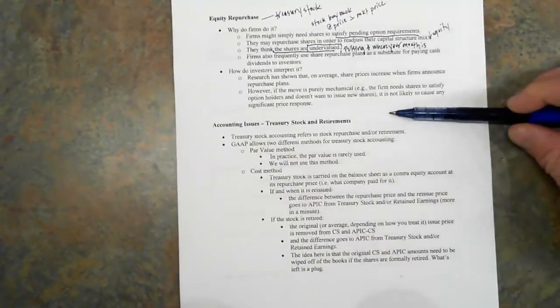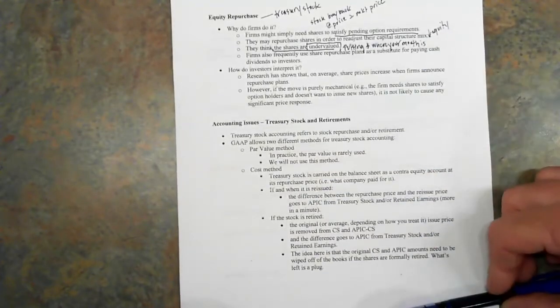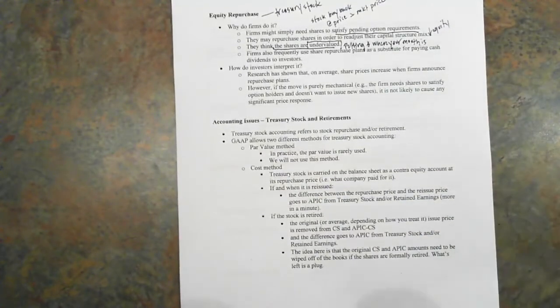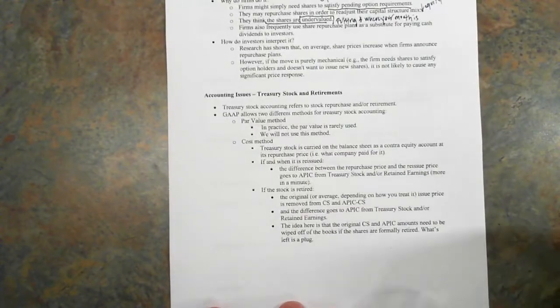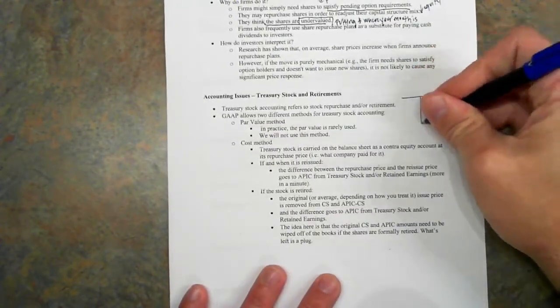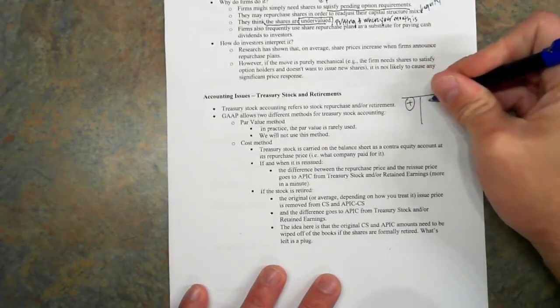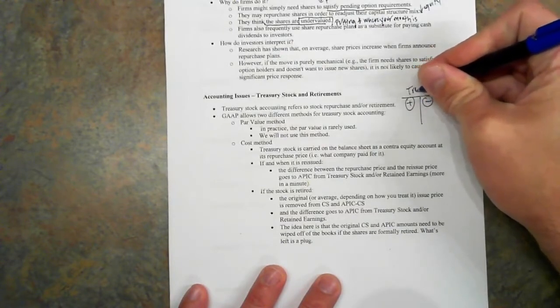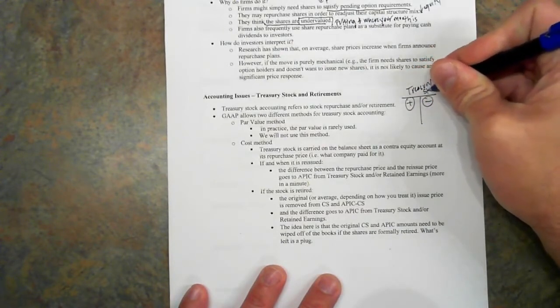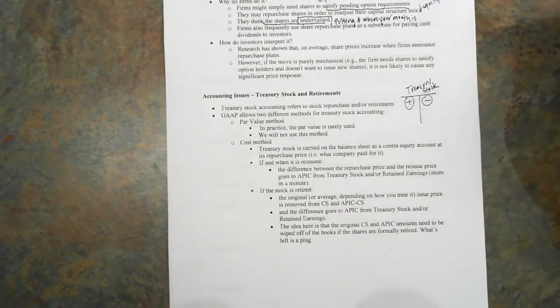All right. So how do we account for it? So like I said, treasury stock is the account that we use. As I mentioned before, it is a contra equity account that represents a reduction to my overall stockholders' equity.